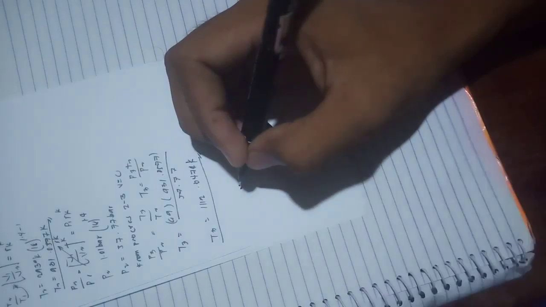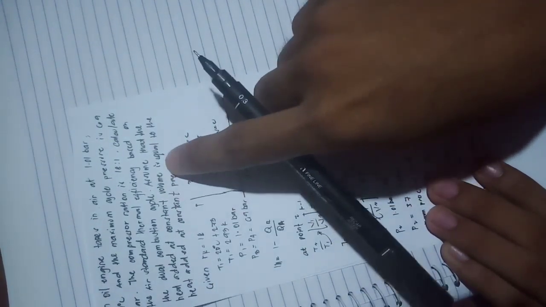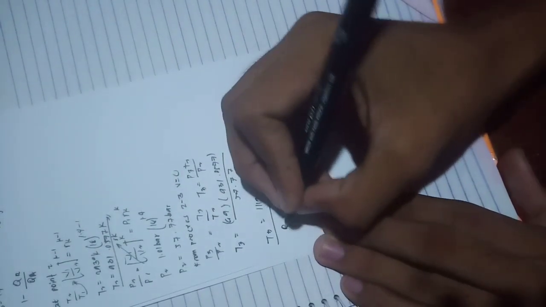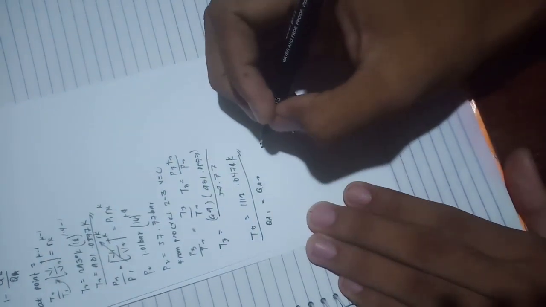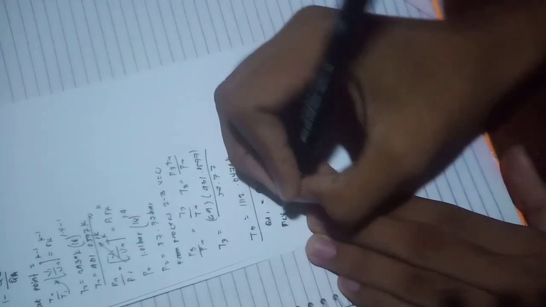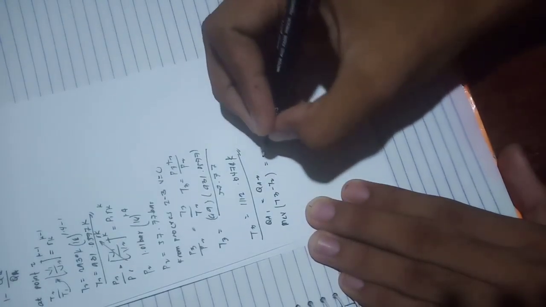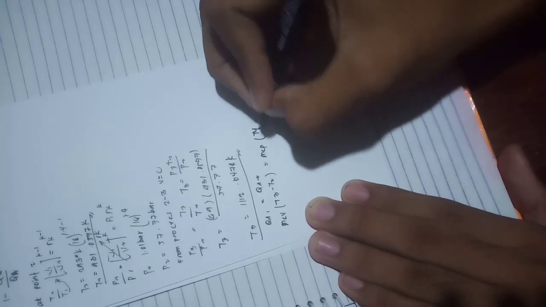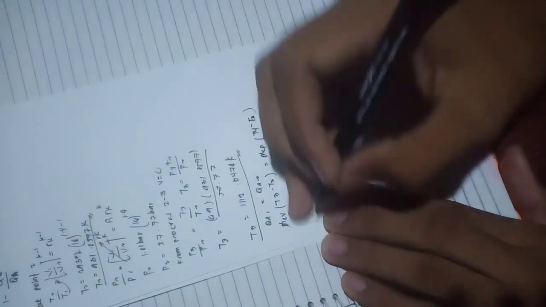So getting temperature 4, since the problem says to assume that the heat added at constant volume is equal to the heat added at constant pressure, we can make an equation: heat added 1 is equal to heat added 2. So m Cv (T3 minus T2) is equal to m Cp (T4 minus T3). From here, we can get the value of T4. Cancel the mass.